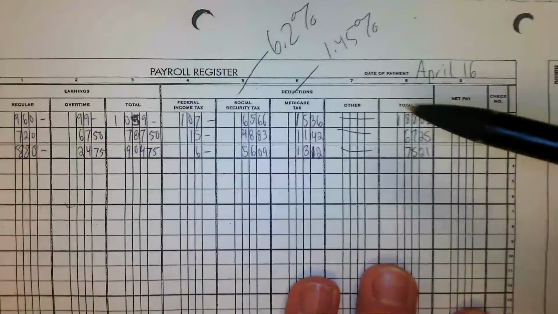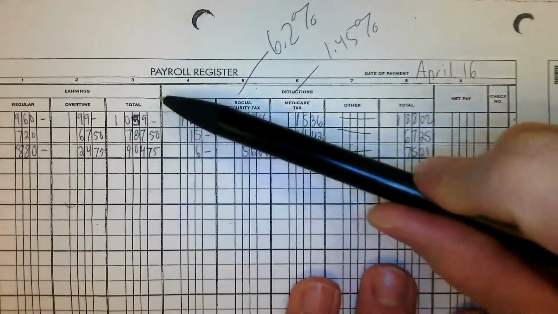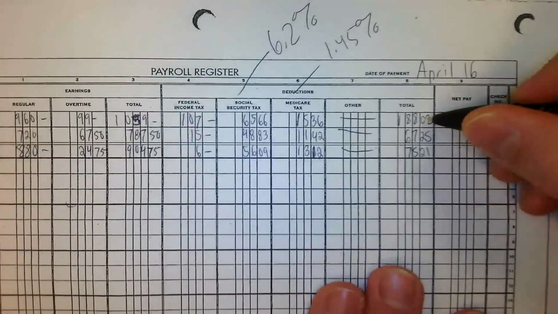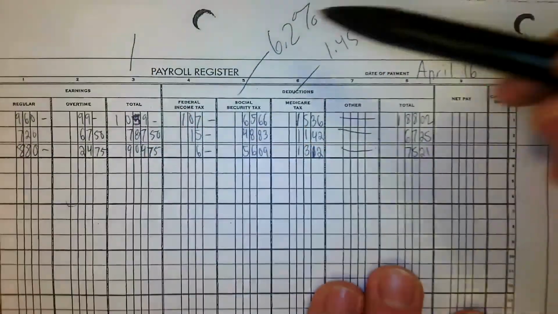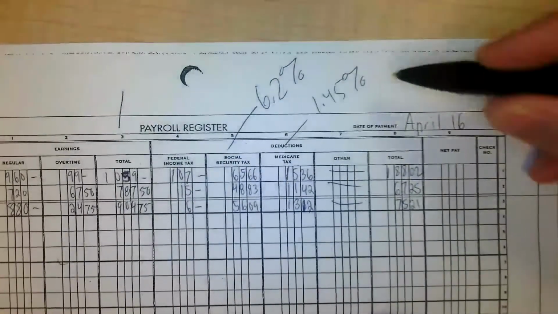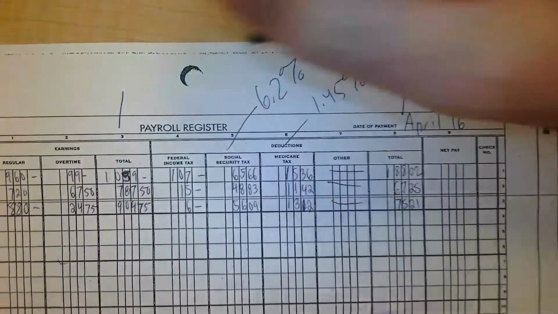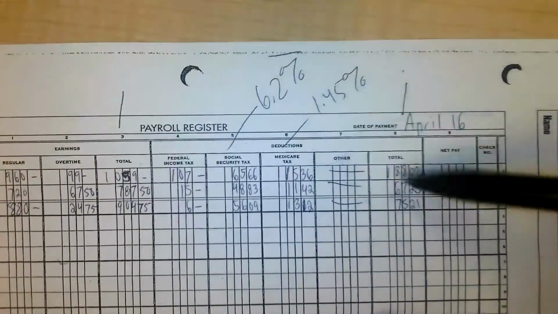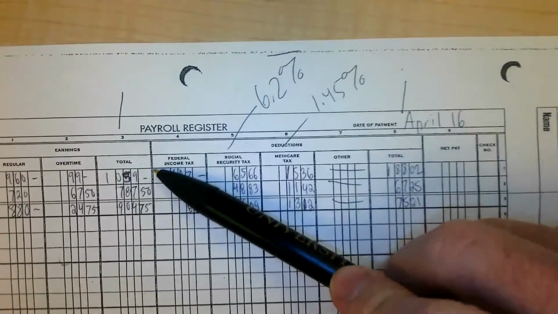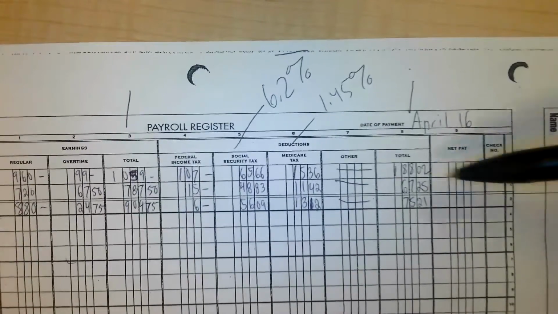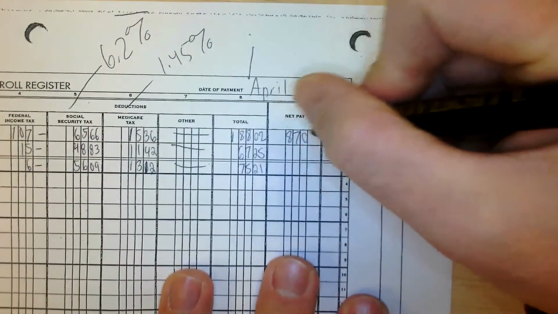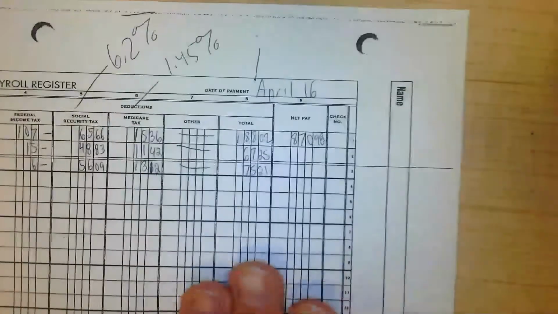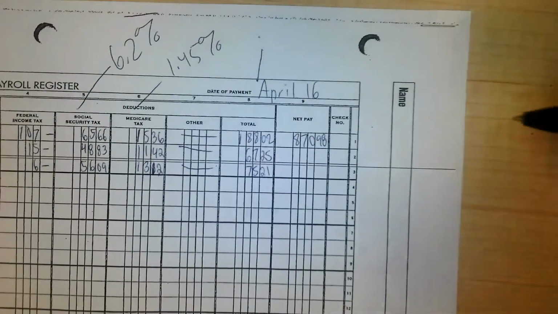So, last thing you do, take earnings total minus the deductions total. So he made 1059, withheld 188.02. So what is the net pay for the top person? $870.98.